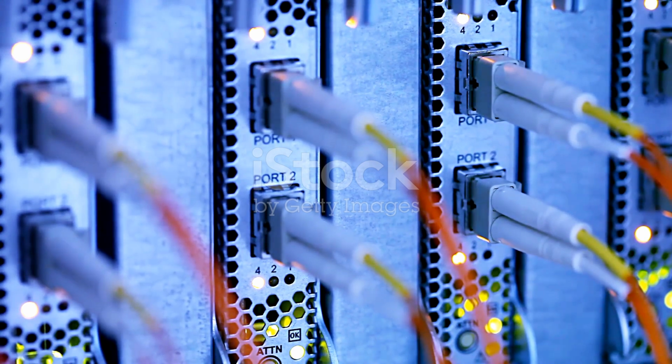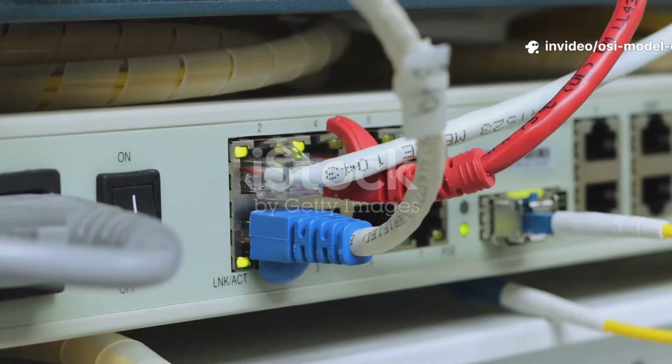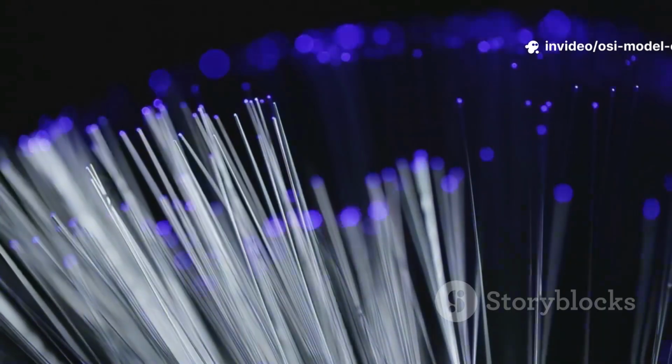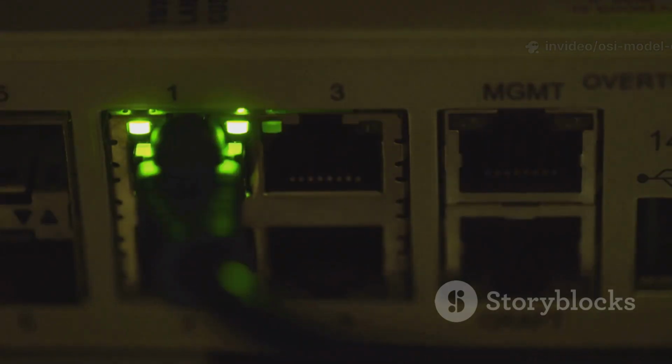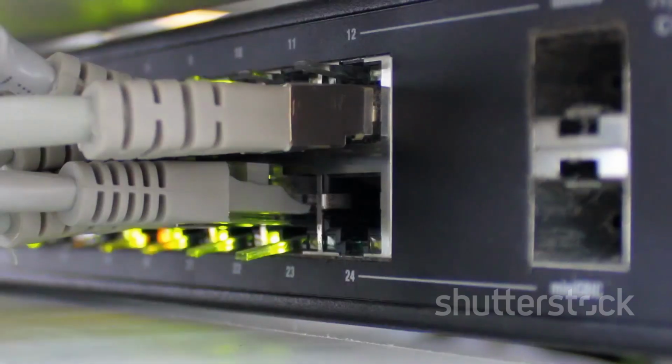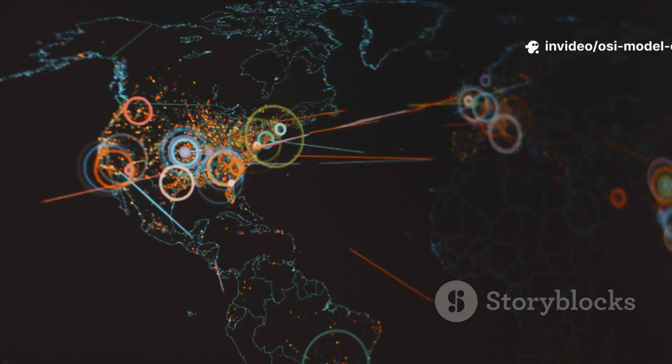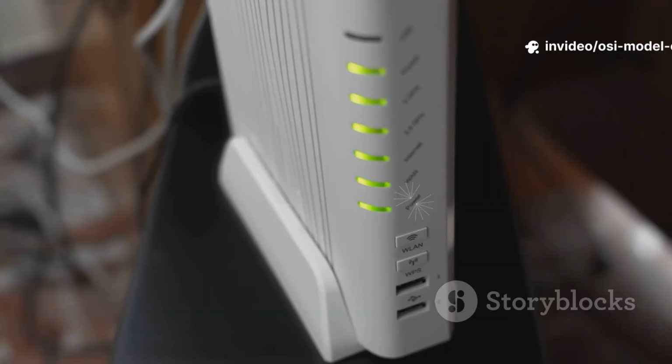At the base is Layer 1, the physical layer. Cables, Wi-Fi signals, and fiber optics turning data into signals. Layer 2, the data link layer, packages data into frames and uses MAC addresses to deliver it locally, checking for errors. Layer 3, the network layer, is the global postal service, using IP addresses to route data across the world.